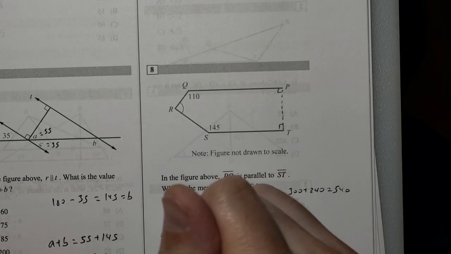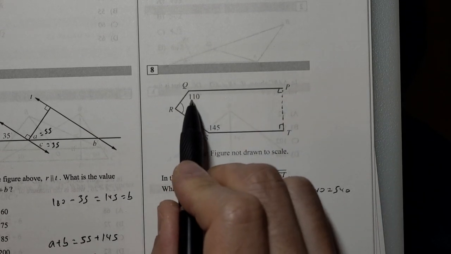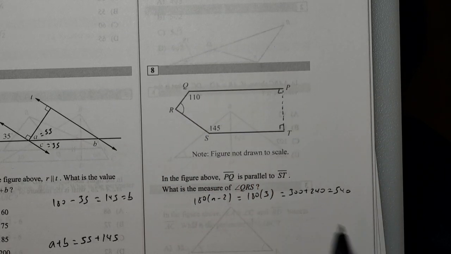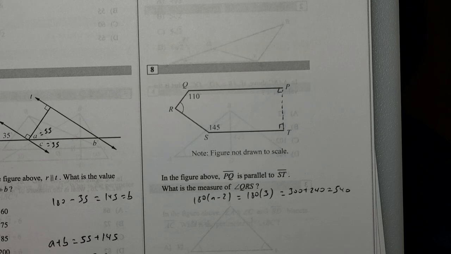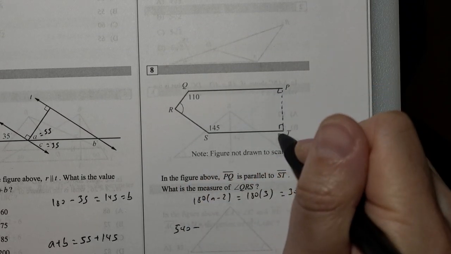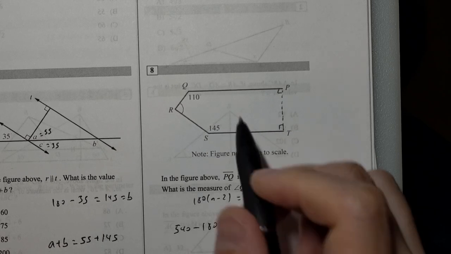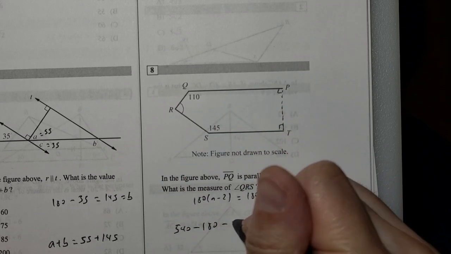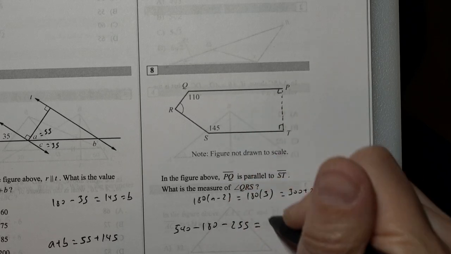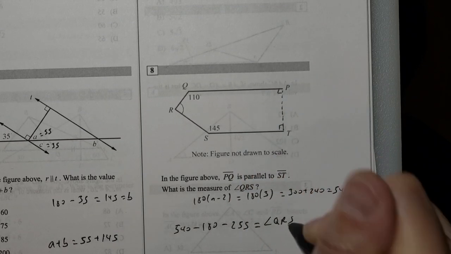Okay? So this angle plus 110 plus 145 plus 90 plus another 90 equals 540. So 540 minus, that is 180, right? Minus, what is this? This is 255 is equal to my angle QRS.